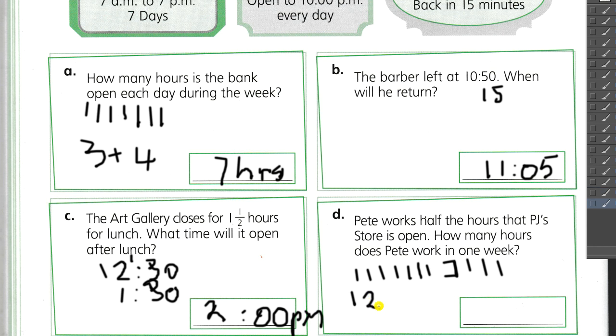So 12 hours. Now, you look at it and go, Pete works half the hours that PJ's store is open. So you can either halve it here, or you can multiply it out by 7 days and then halve it. It's going to be a lot easier if you halve this. Because it says in the instructions to show your thinking and how you've worked it out. So 12 divided by 2 equals 6.